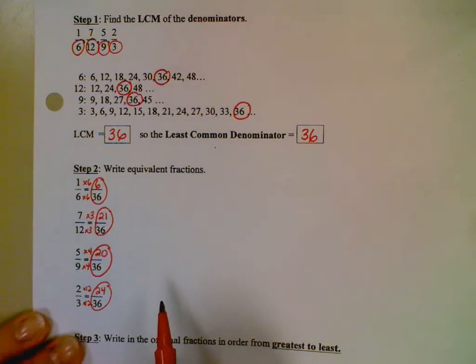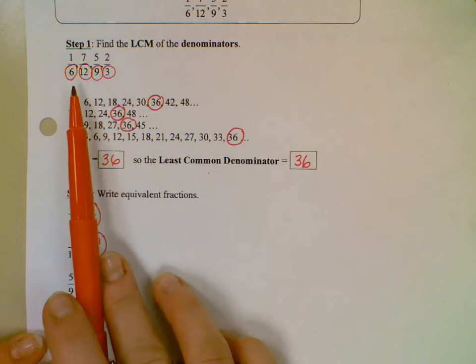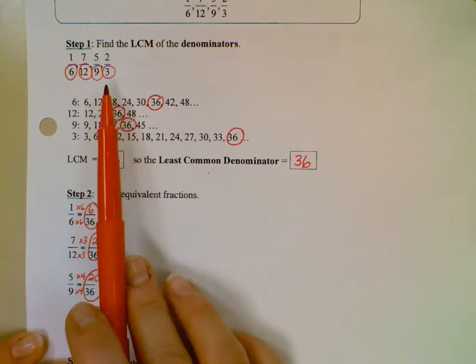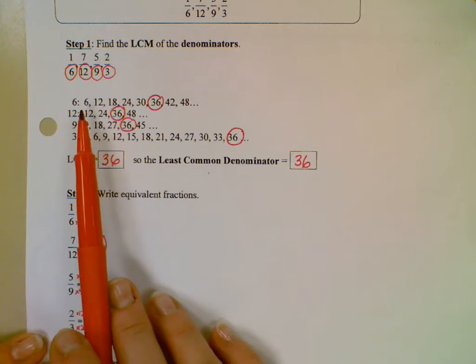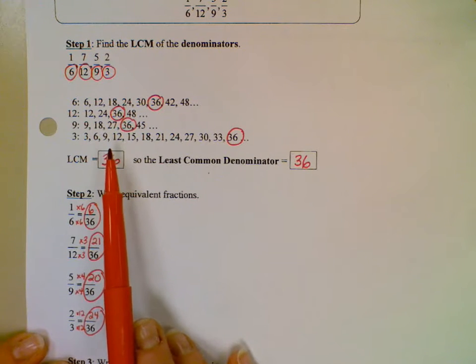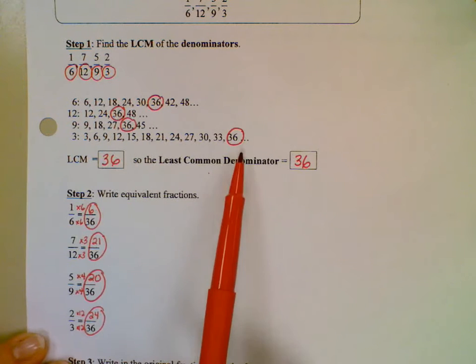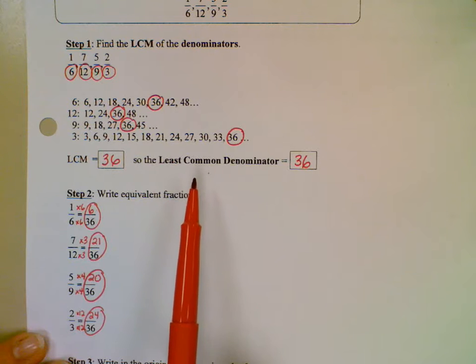So just to recap, I looked at my 4 fractions that we started with at the top. I wanted to find a common denominator that I could turn them all into. So I thought about all of their multiples and listed them out. We won't always have to list them out, but for now we are, and found that 36 was the lowest one they had in common, the least common denominator.